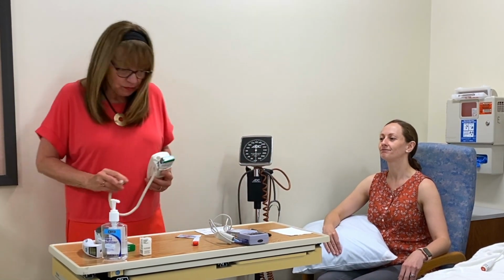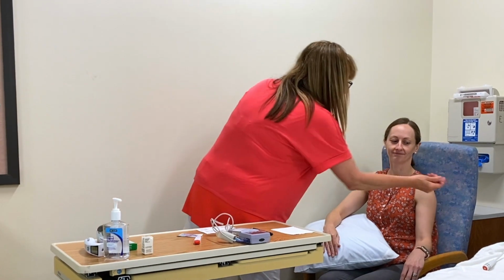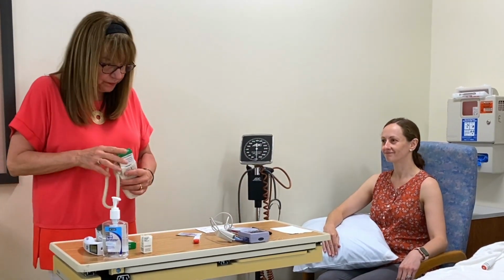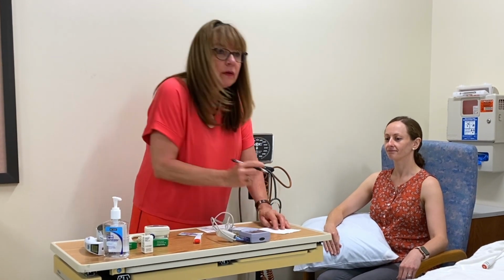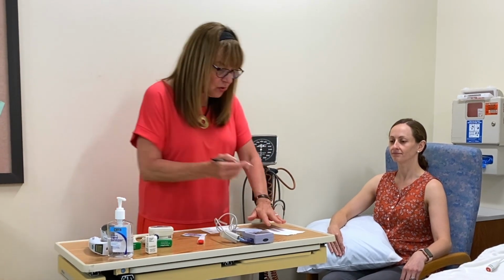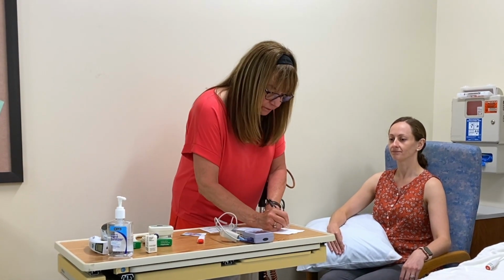Monique's temperature this morning is 98.2. 98.2 is normal. Oral, 98.6. Axillary, 97.6, the average normal. Rectally, 99.6. So this is a normal temperature.